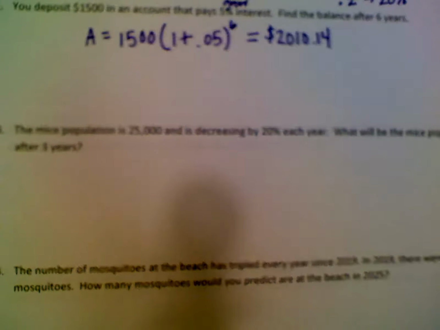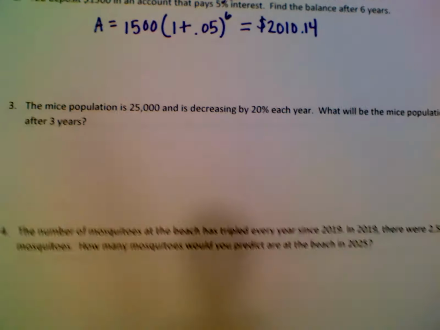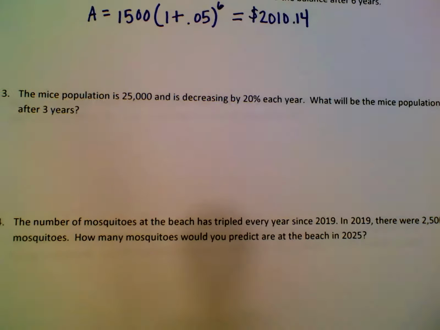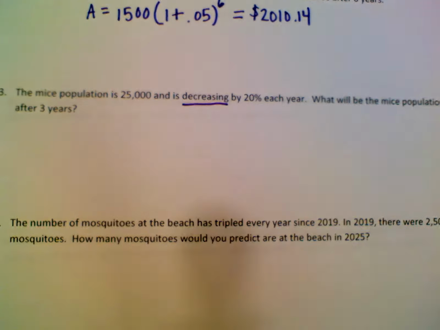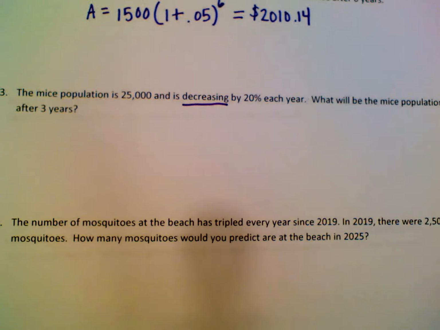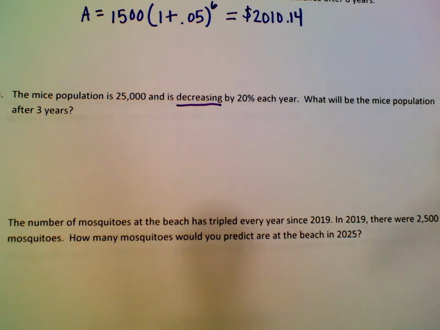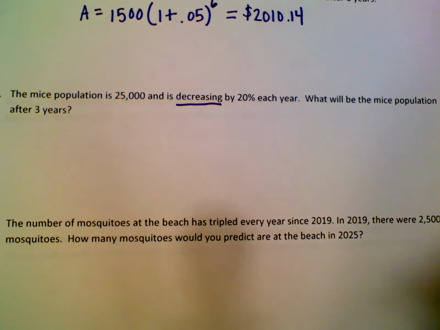All right. So up next, the mice population is 25,000 and decreasing. So it's important to note that this is going to be a decay, decreasing by 20% each year. What will the mice population be after 3 years?